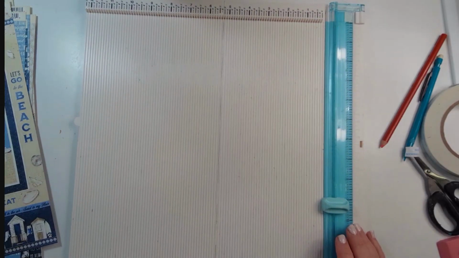Okay, doke. All right, we did page 11. We're going to do page 12 now.